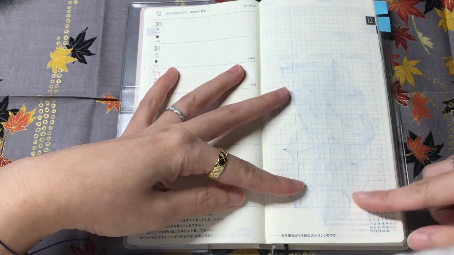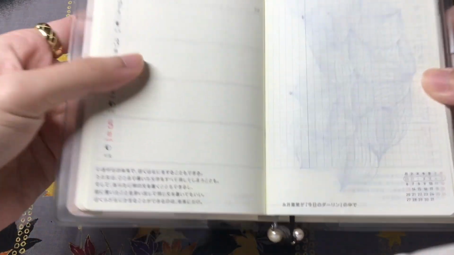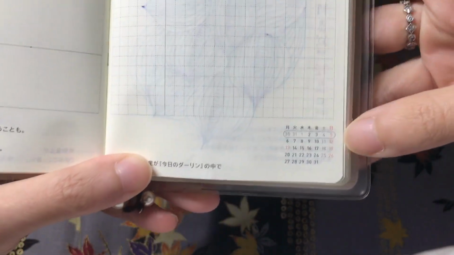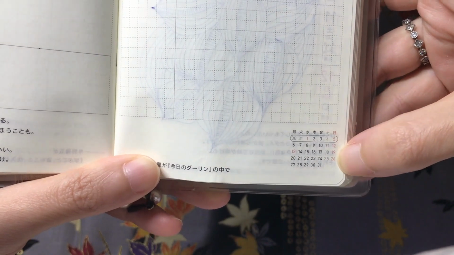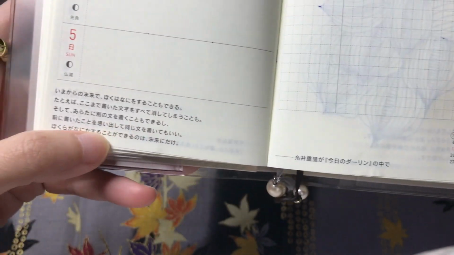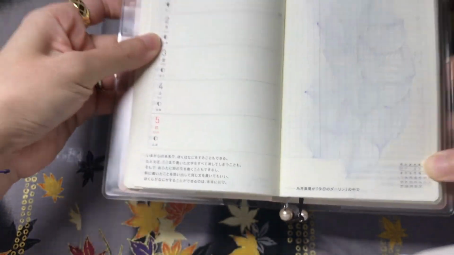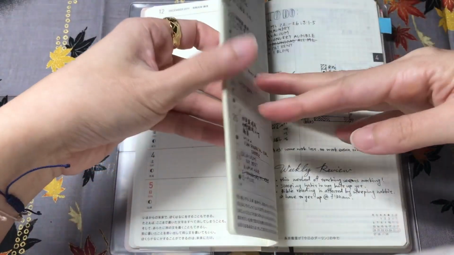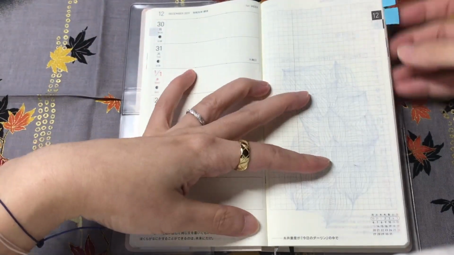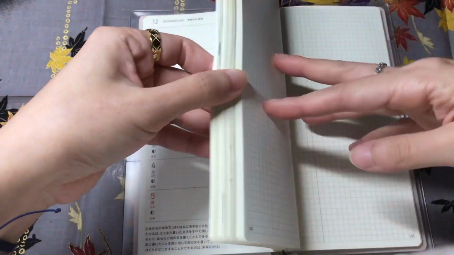You will also get a small calendar over here, that will highlight the week you are at and the rest of the month. Then this is some quotes, Japanese quotes that I usually have. I usually don't care about it because I don't understand it. So that's about it. And the one that I use is called Hobonichi Weeks.